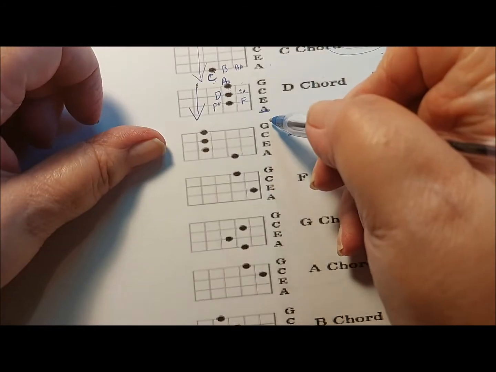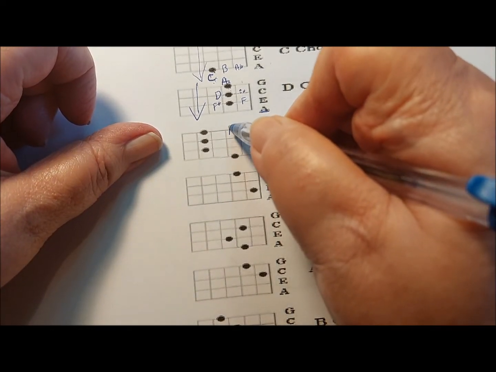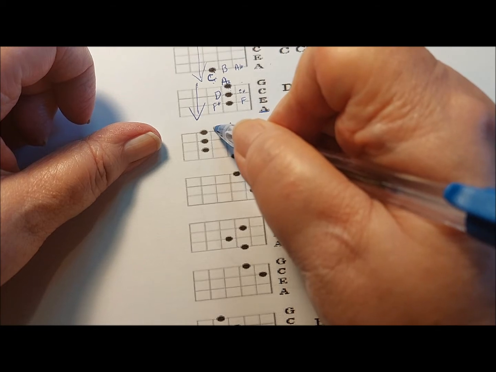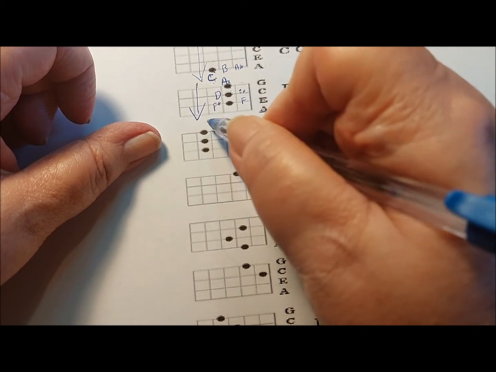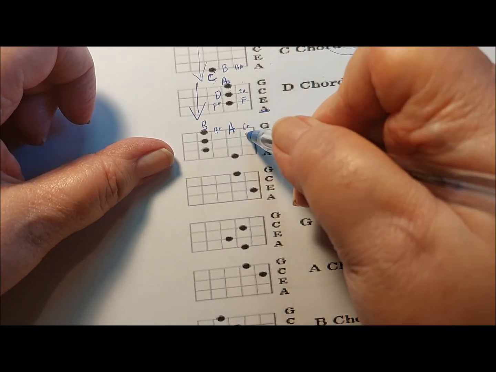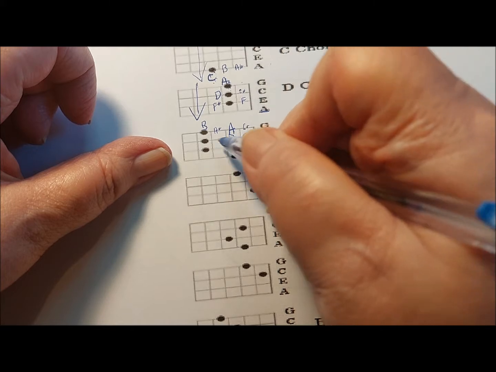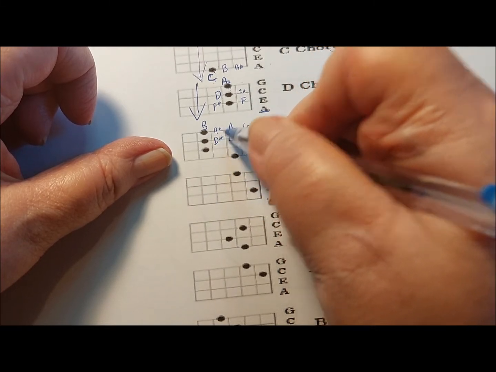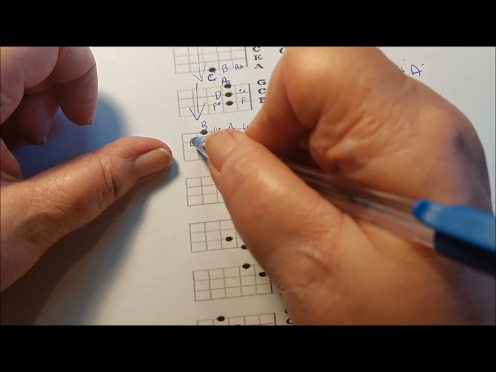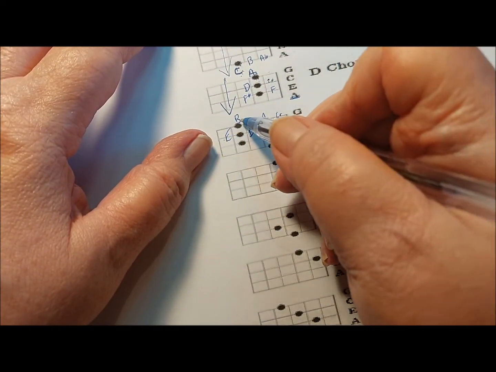Okay, so we got G, G sharp, A, A sharp, B, C, C sharp, D, D sharp, E. What will be next to the E will be an F. What will be next to the B?